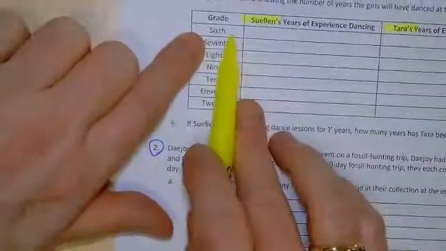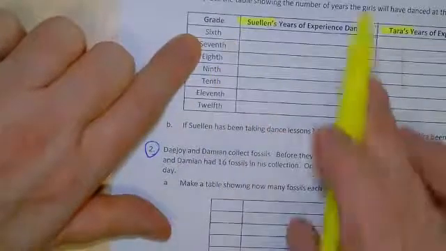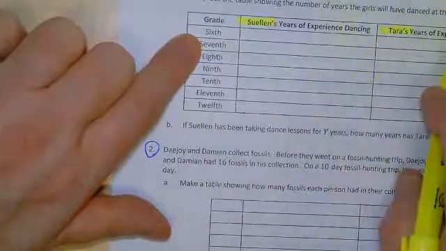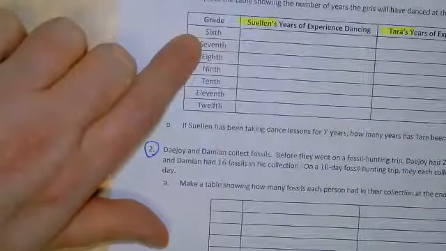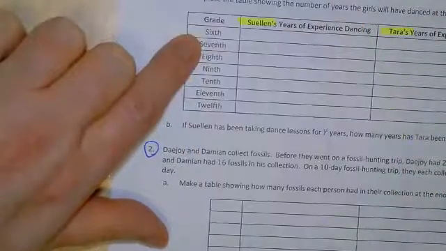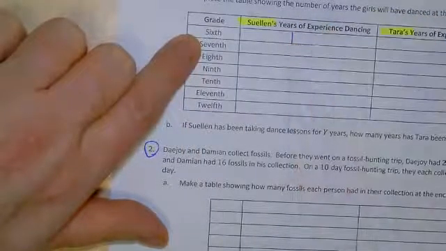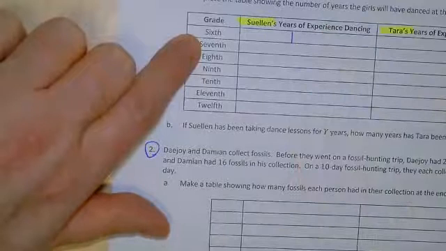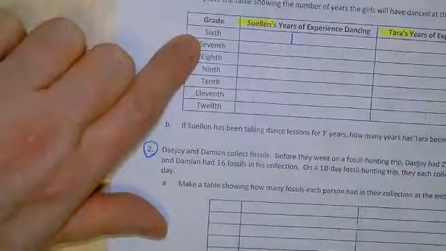Sue Ellen and Tara are in 6th grade. Here's 6th grade. They both take dance lessons at Twinkle Toes Dance Studio. This is Sue Ellen's first year. Sue Ellen's first year in dance, and Tara's 5th year in dance.